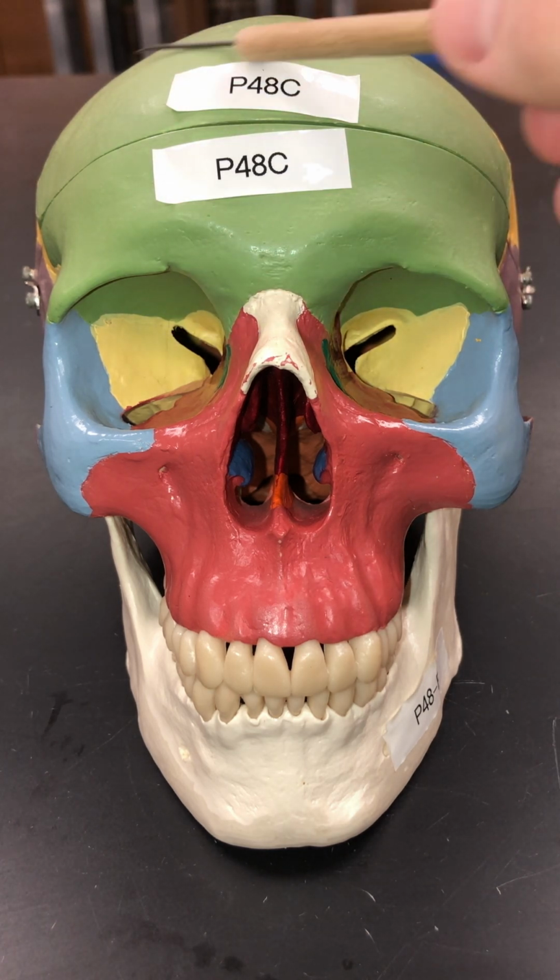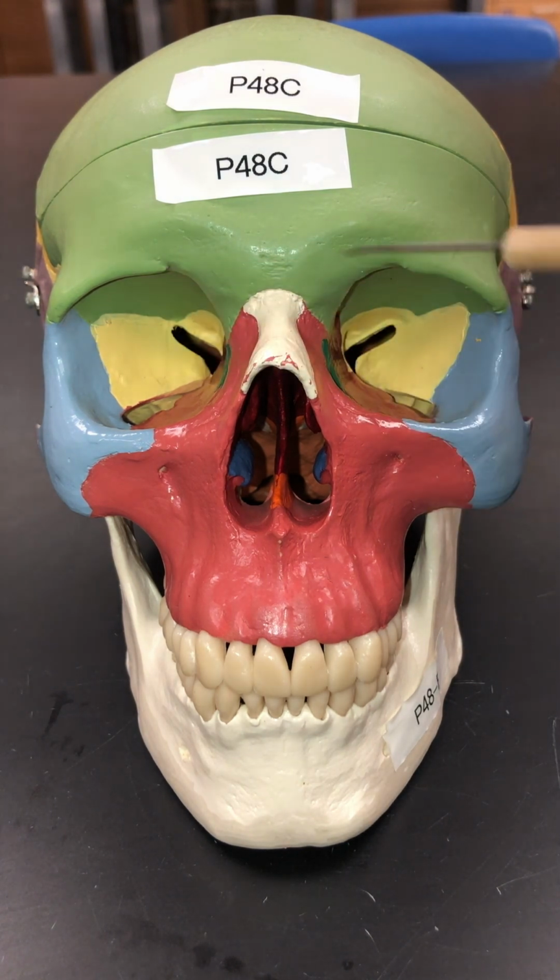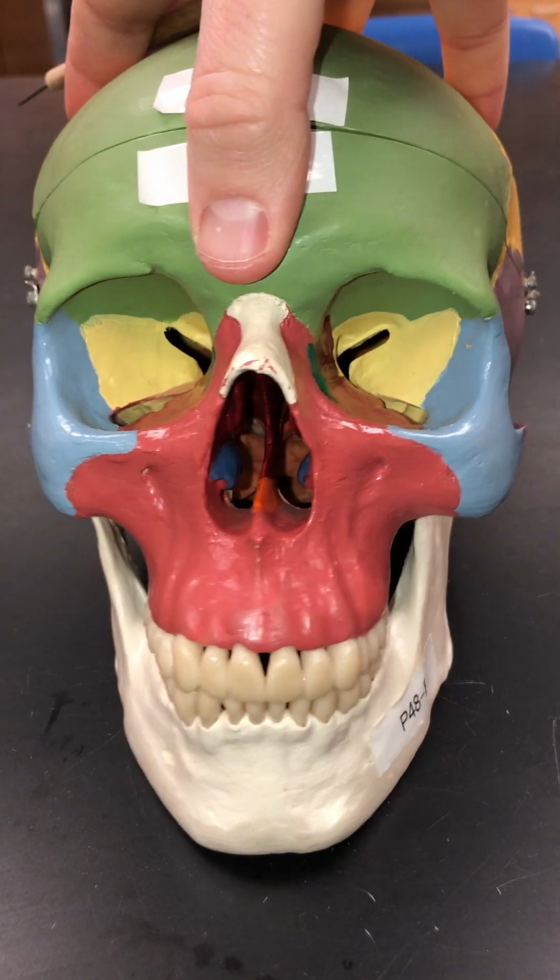We've got this big bone on our forehead that forms the upper part of our orbitals, or the upper part of our eye sockets, and that is the frontal bone. We have one frontal bone right here in green.